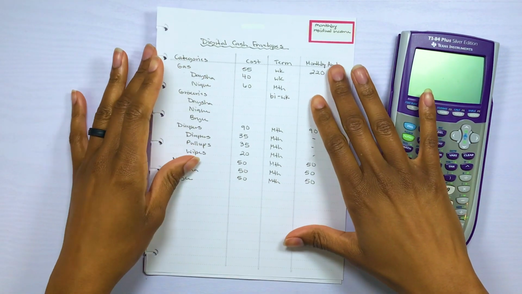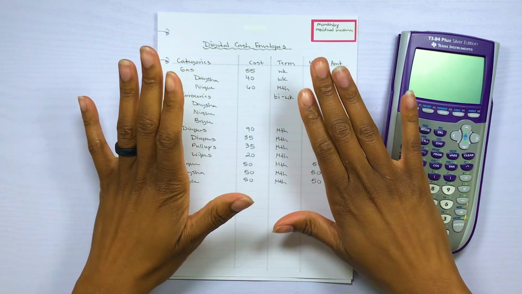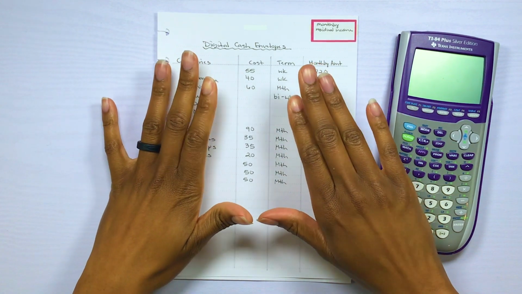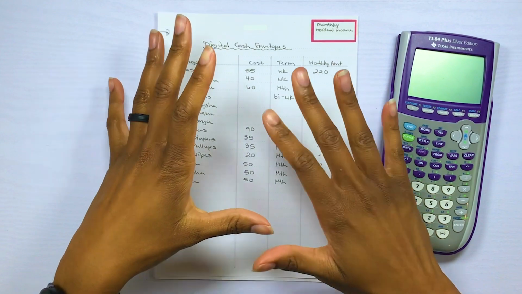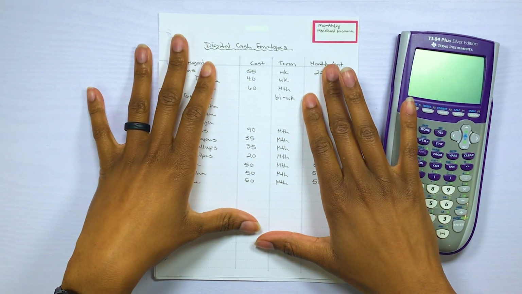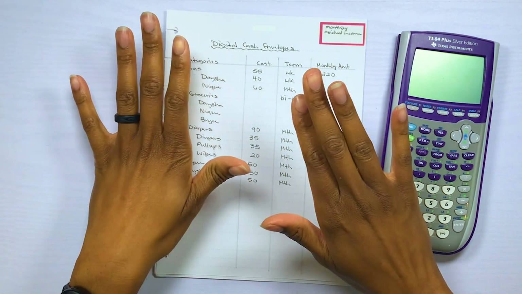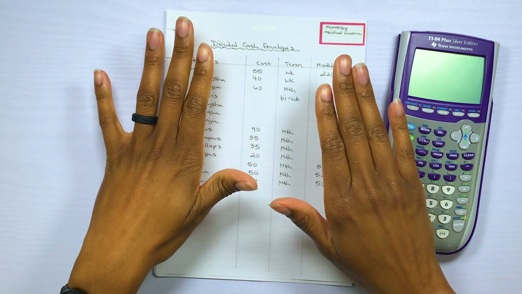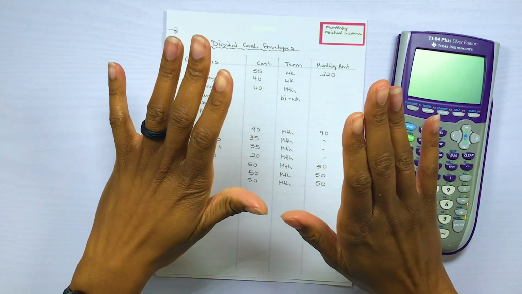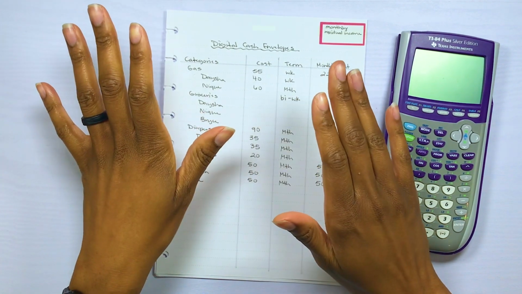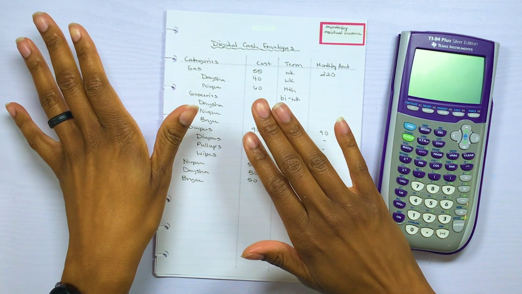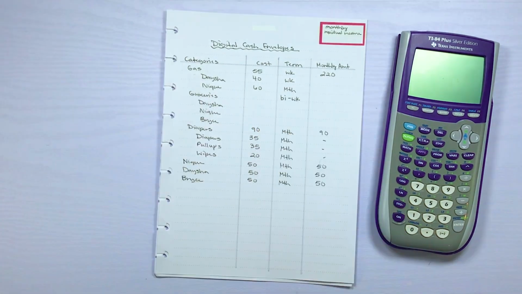Starting with digital cash envelopes, I suggest that you already have a list of your monthly expenses done so that you can move on to your digital cash envelopes and your sinking funds. The difference between the digital cash envelopes, sinking funds, and your monthly expenses is that your monthly expenses are basically anything that's a bill.